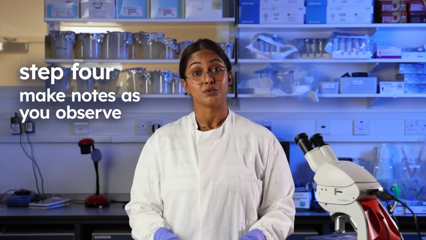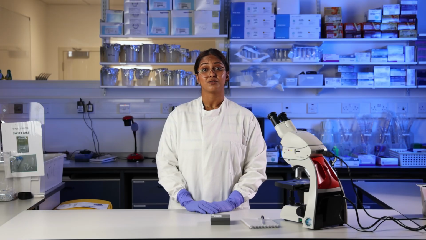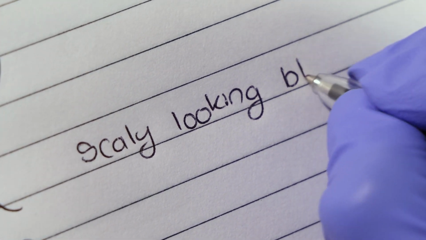Write down what you do recognize. Here are some skin cells and muscle. And describe in detail the things you don't recognize. I'm going to write a description of this: scaly looking blob. That way, you can look them up later without forgetting what you saw.